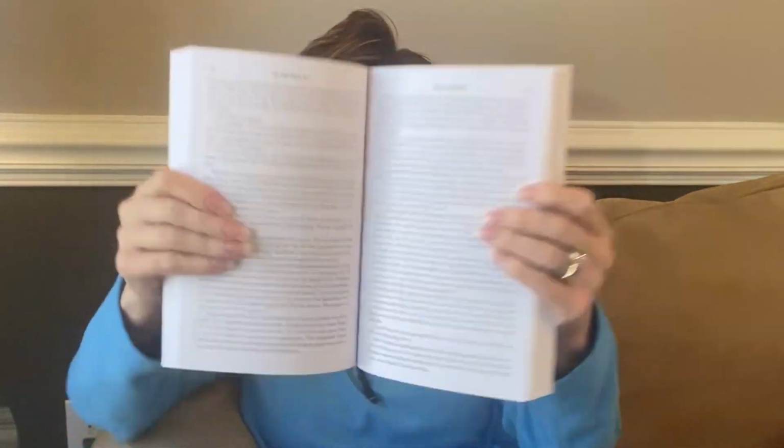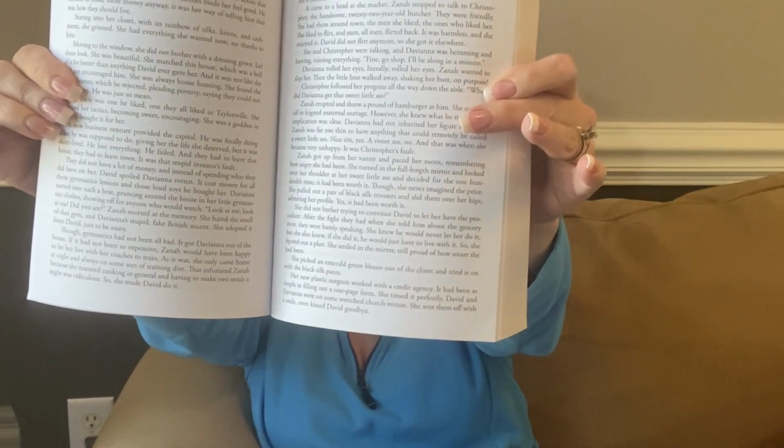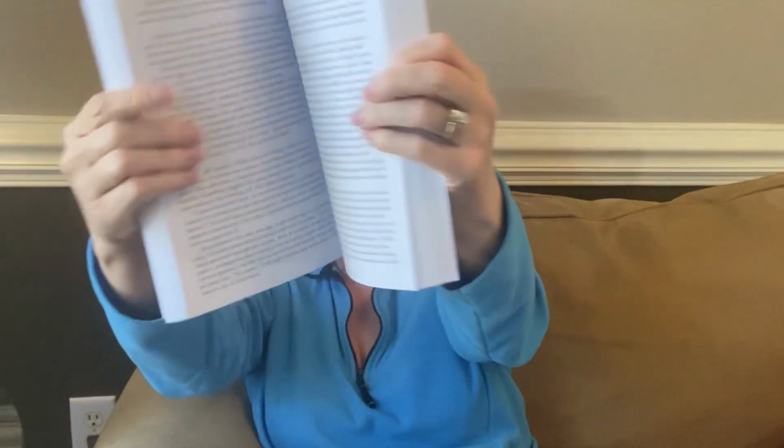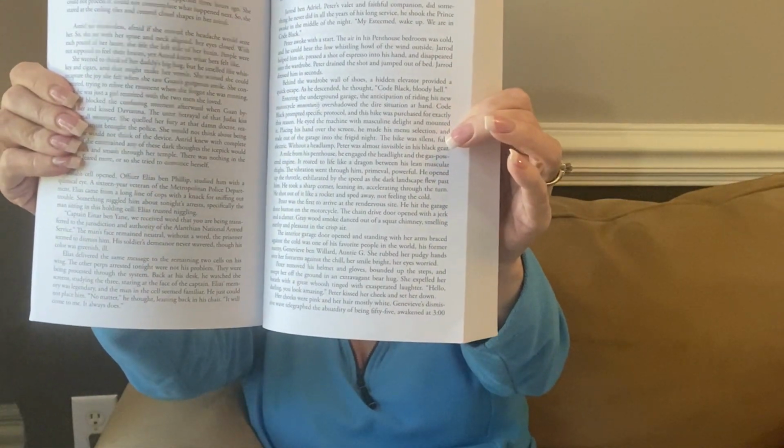I've got a really nice book that was formatted in InDesign. Looks pretty good. I've got a lot of chapter headings. The page numbers all work.